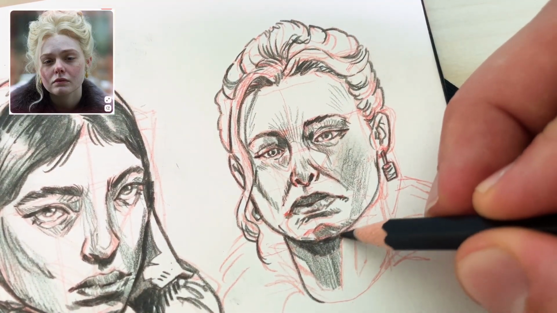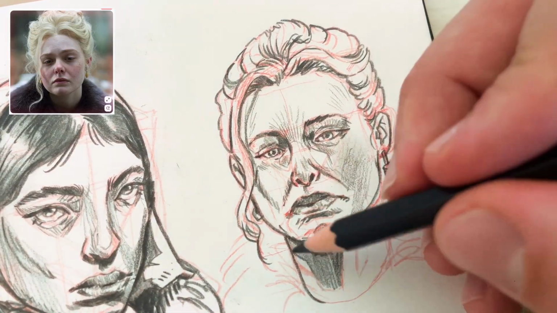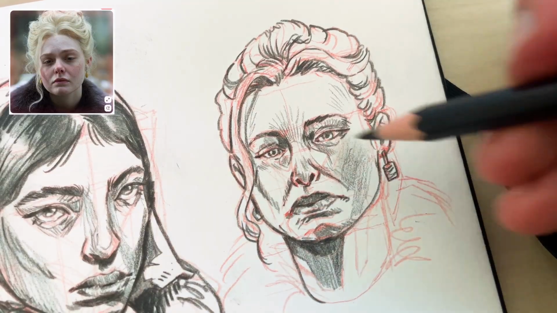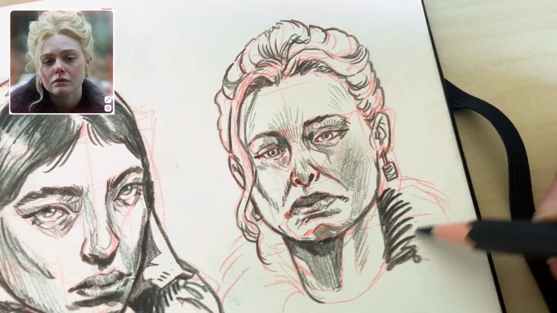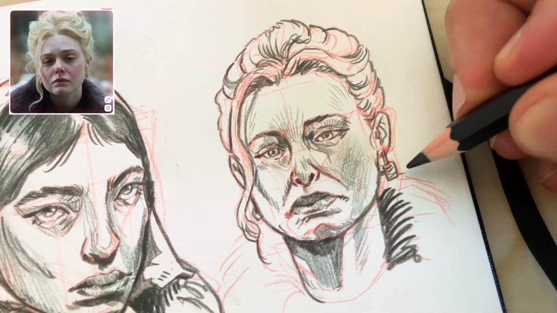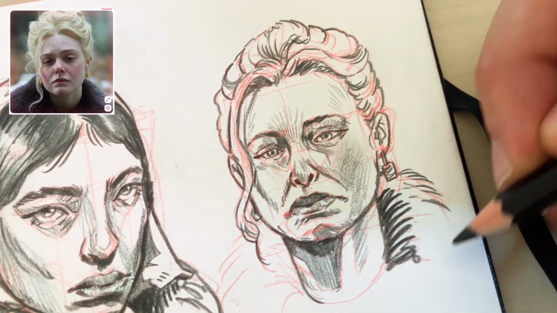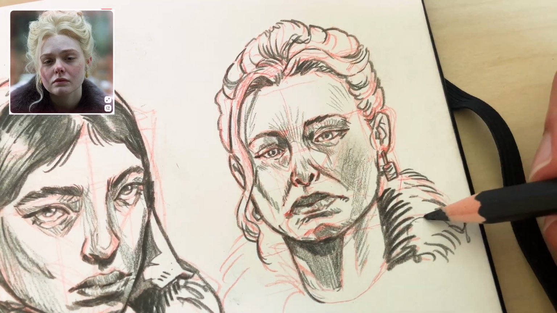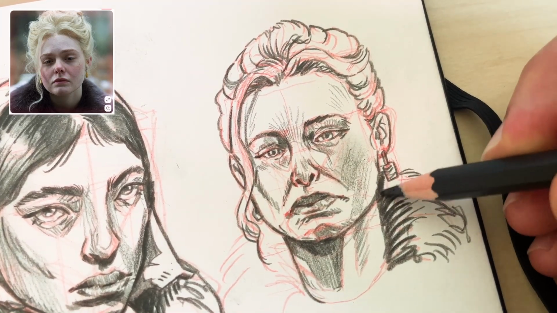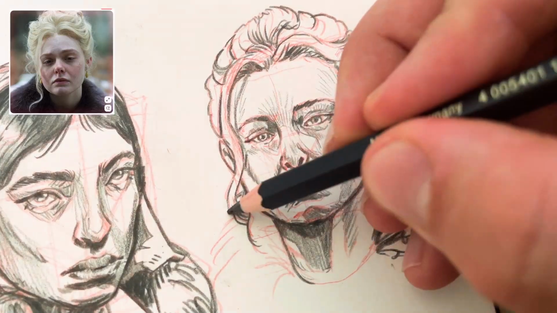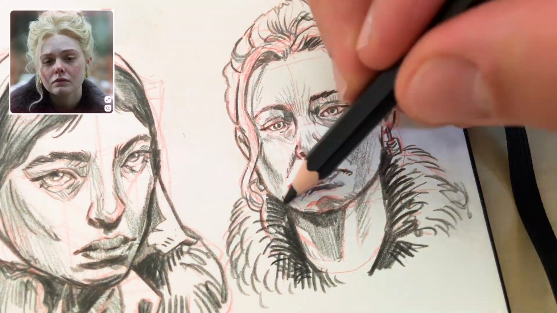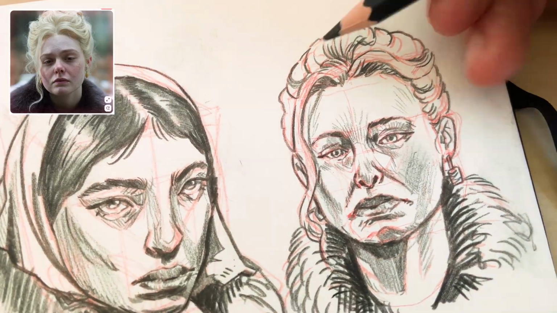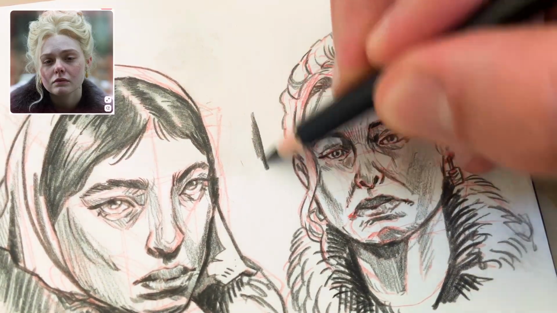I'm exaggerating the shadows on purpose, just for the study's purpose, of course. For the coat, just some textures, some hairy textures. It's about enough. If you want to make the hair pop, since she has very light hair, you can try and darken the background a little.